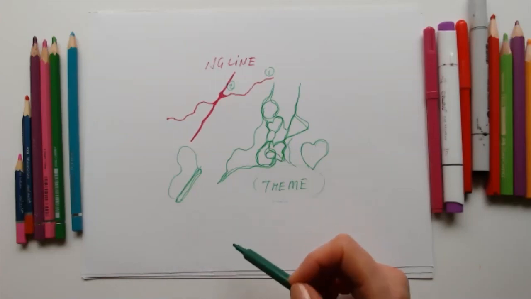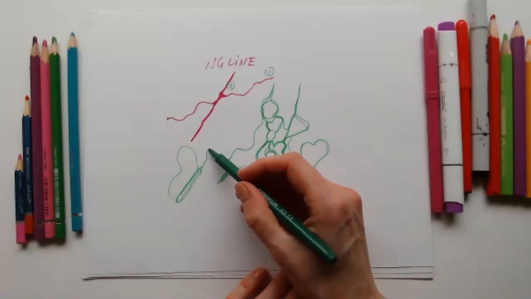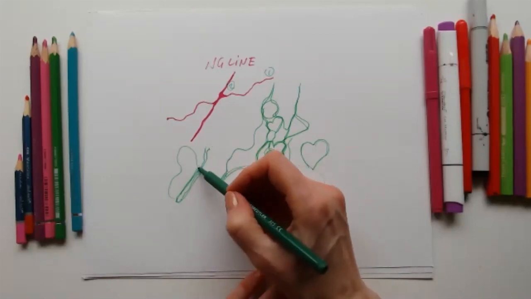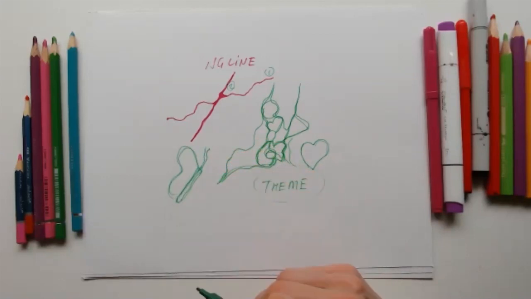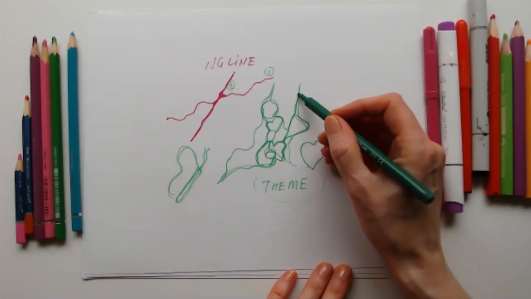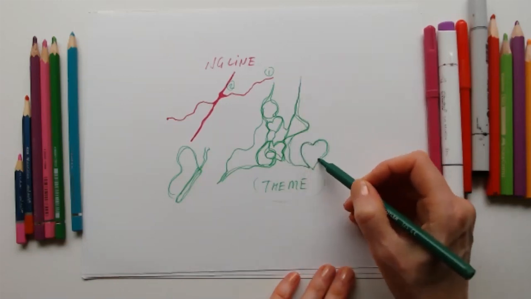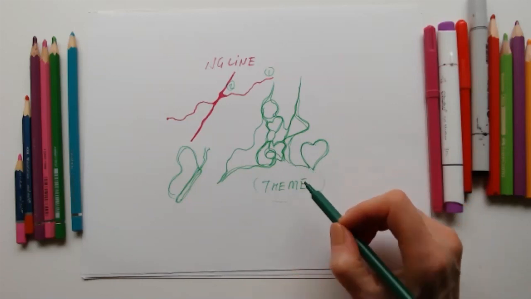So typically elements and objects are connected to the drawing itself. It could be a much more complicated drawing, but that's something else. So those are the most apparent differences that exist in NeuroGraphic art, and also the formula.